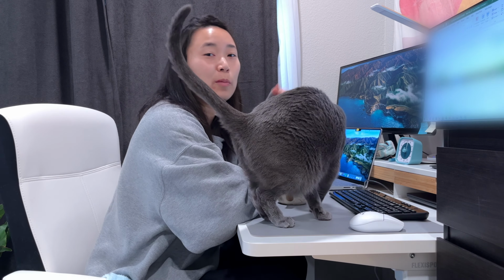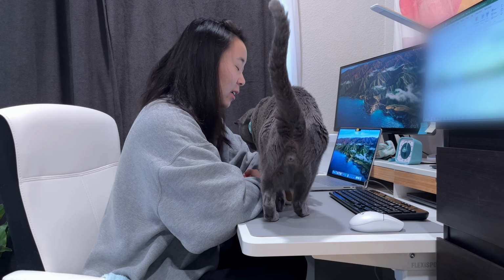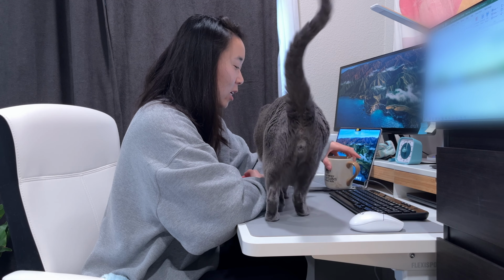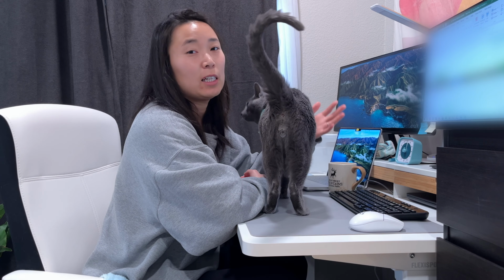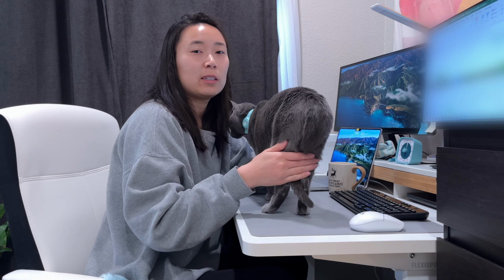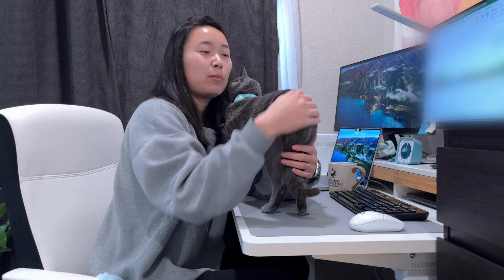Since I work from home, this is pretty typical. My cat Skylar is very needy and very clingy, so he will be making a lot of appearances today, and his little butthole is gonna make appearances too. But we're gonna pretend we don't see that.